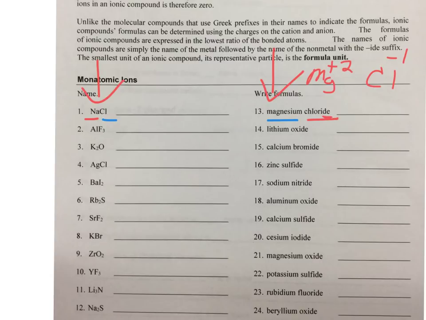Now, remember, the first thing is you look at these numbers. Are they the same? Do they cancel out? No. Can I reduce? No. So that means they're going to crisscross. Now remember, the numbers must be at the bottom of your symbol. Mg is only 1, but you don't have to write a 1. And Cl is going to have that too. And remember, it has to be at the bottom.